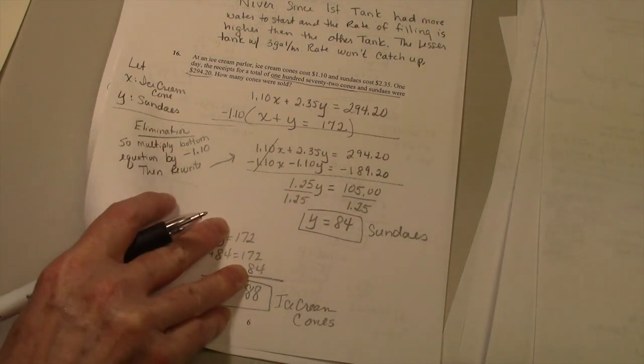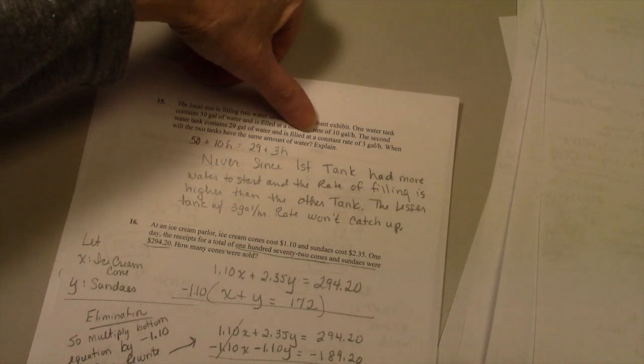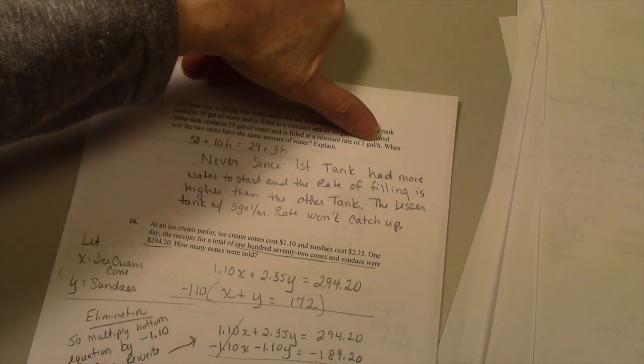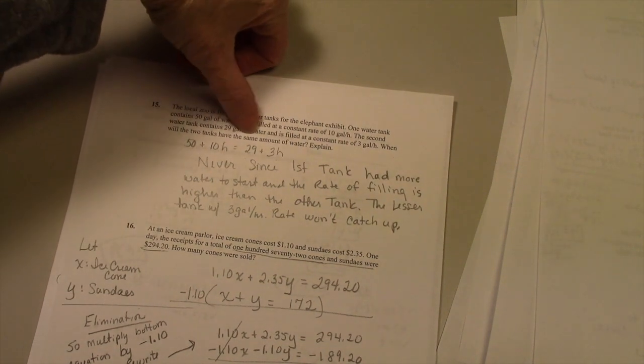Okay, so this one was interesting, number 15. I was challenged with this, and then I was like, oh my goodness, it's a stupid question. A local zoo is filling 2 water tanks for an elephant exhibit. One water tank contains 50 gallons of water and is filled at a constant rate of 10 gallons per hour. The second tank contains 29 gallons of water and is filled at a constant rate of 3 gallons per hour. When will the 2 tanks have the same amount? If you're filling them at the exact same time.